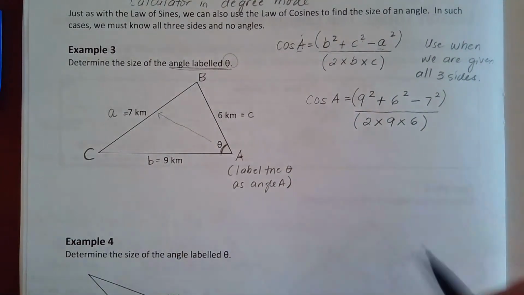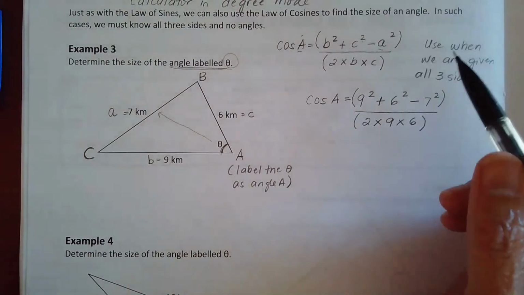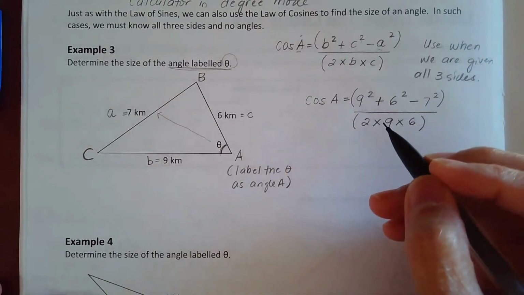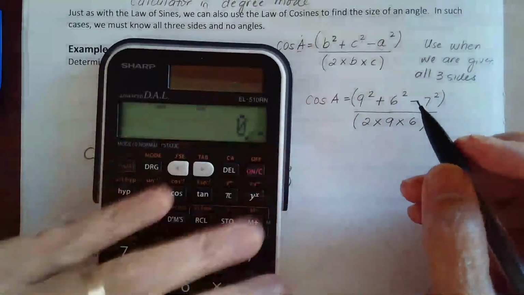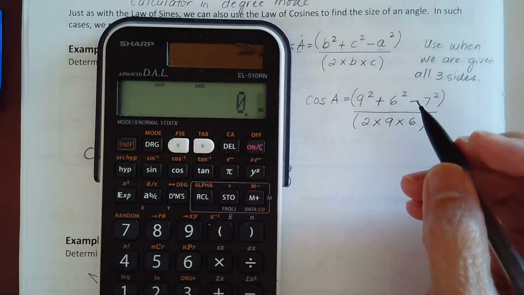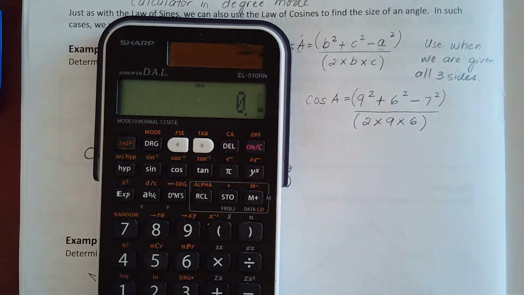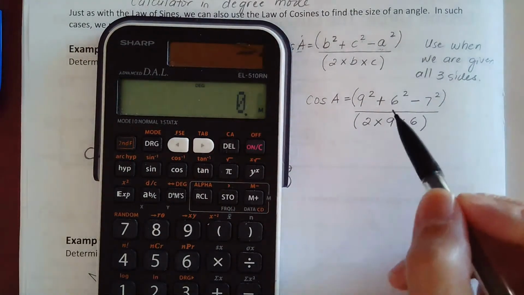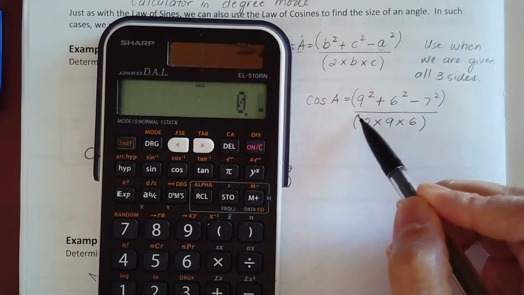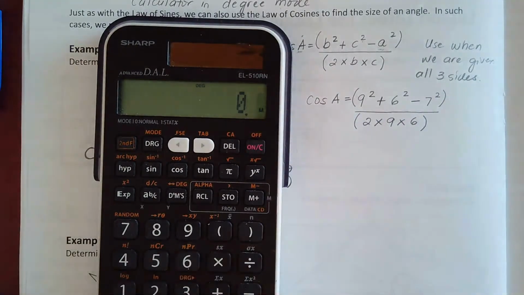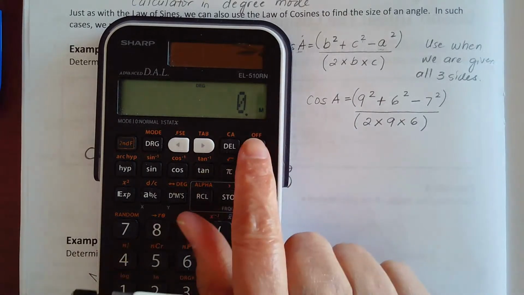So from here, we are ready to type this in onto our calculator. Let's go grab our calculator and make sure that we put the brackets there in the numerator and put the brackets in the denominator. So let's go ahead and type it in.